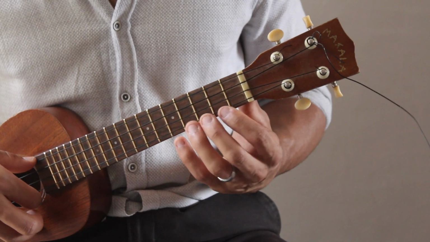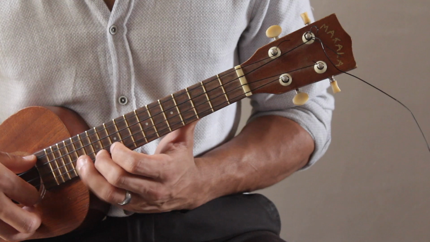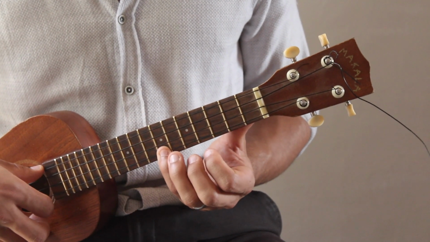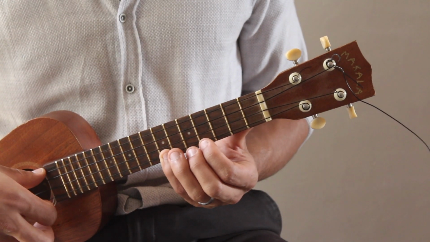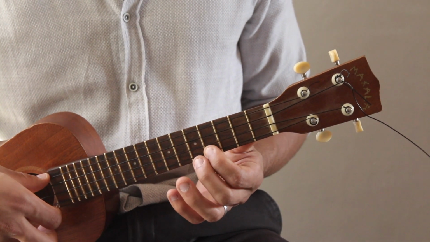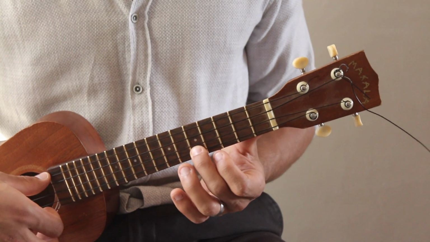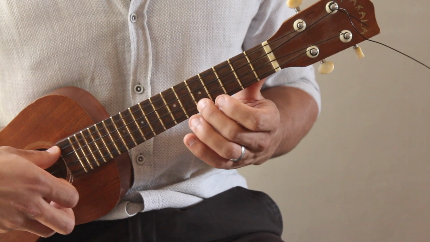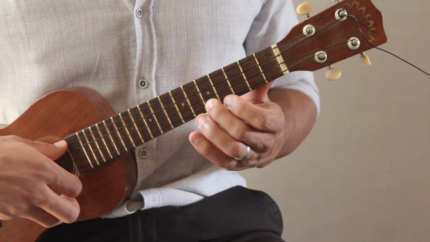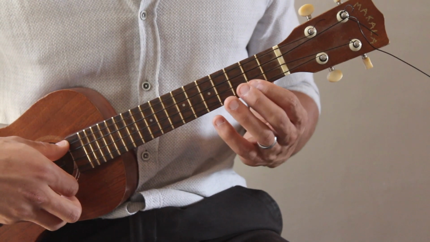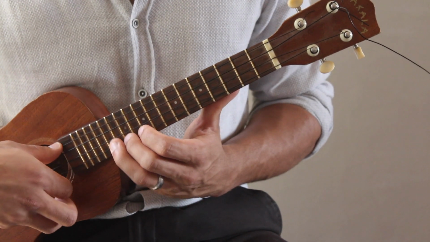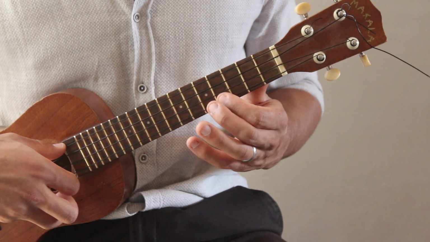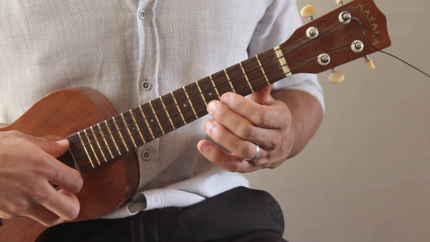Alright, so it's 2, 14, 12, open A, open G, 7 with my pinky on the A, 7, 4 with my index finger, 5, 5 with my middle. So one time from that 2 to the 14: 2, 14, 12, open A, open G, 7, 4, 5, 5.